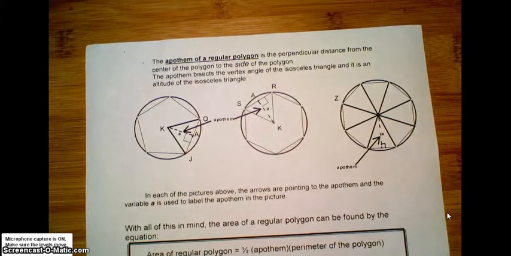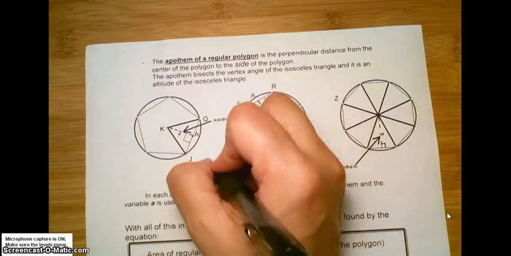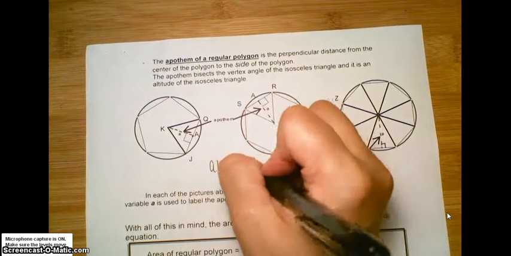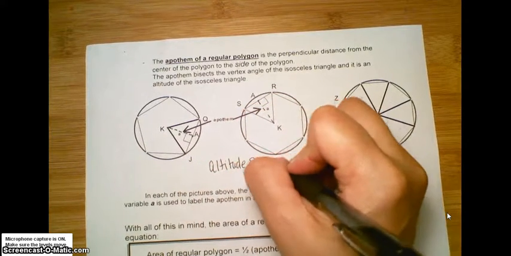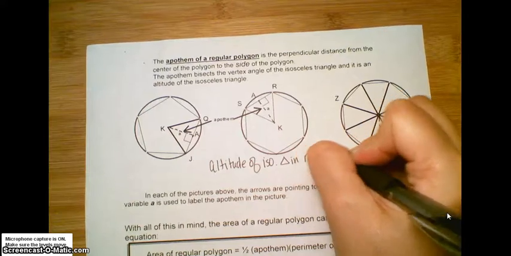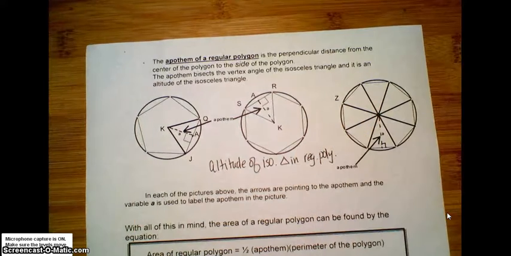Okay, so again, apothem is just going to be basically the altitude of an isosceles triangle in a regular polygon. Okay, so that's a nice way to look at it.